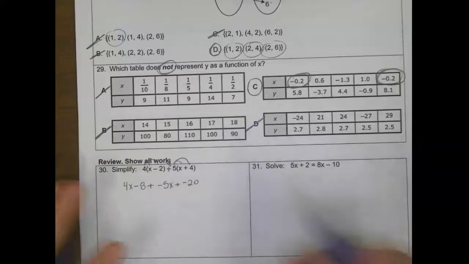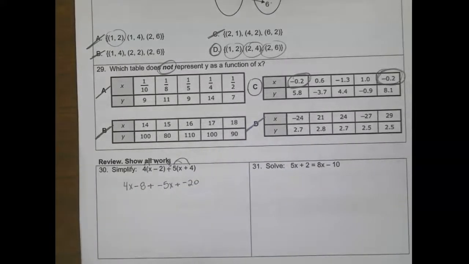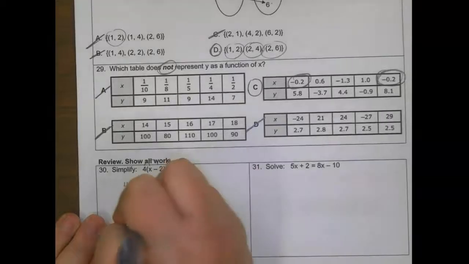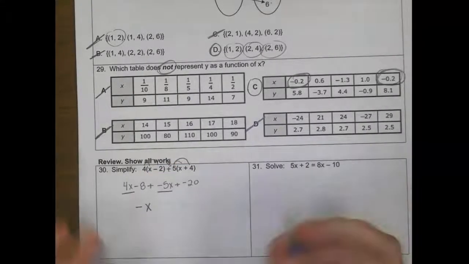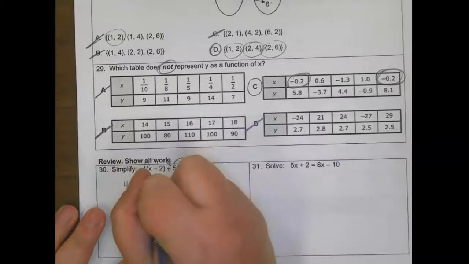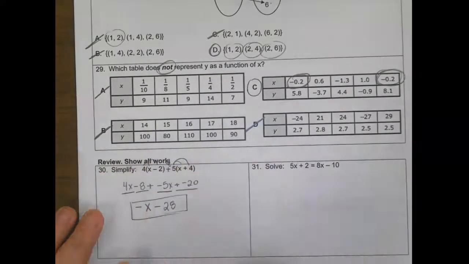Simplifying, so I need to continue. I can't solve because I don't have an equal sign. So I'm going to combine my x's to get negative x, or negative 1x. And negative 8 plus a negative 20 is a negative 28, or plus a negative 28.